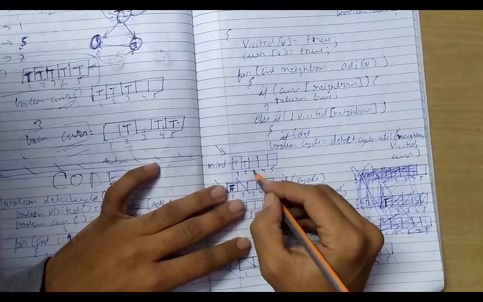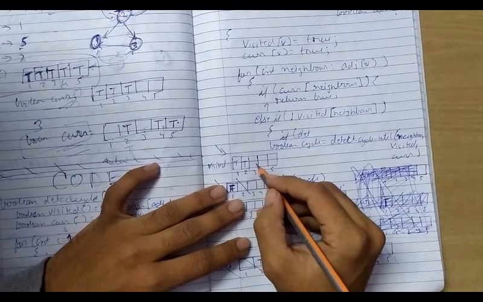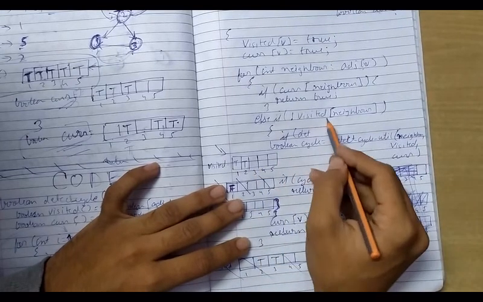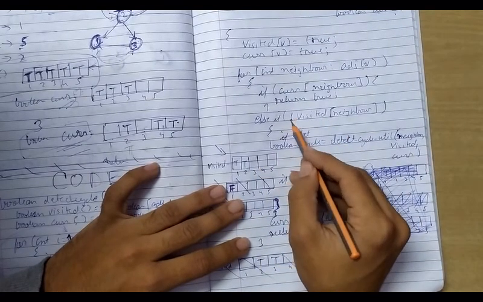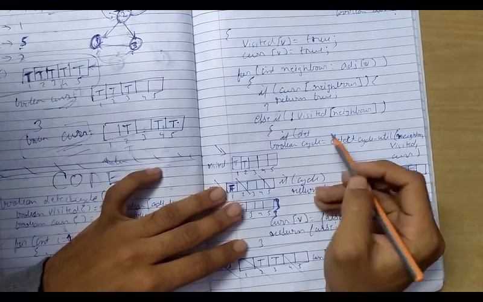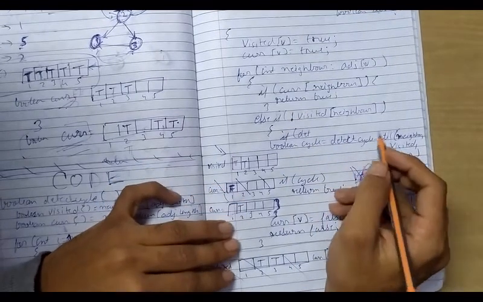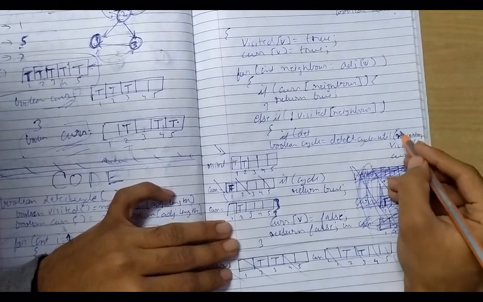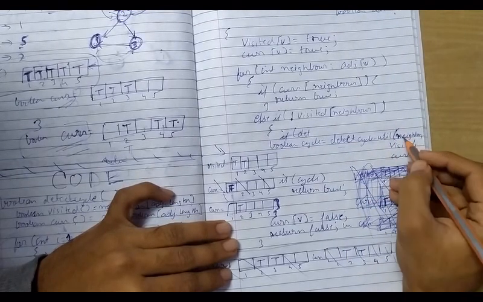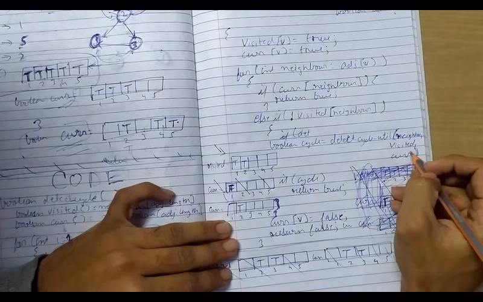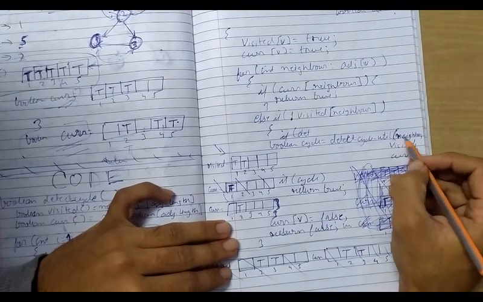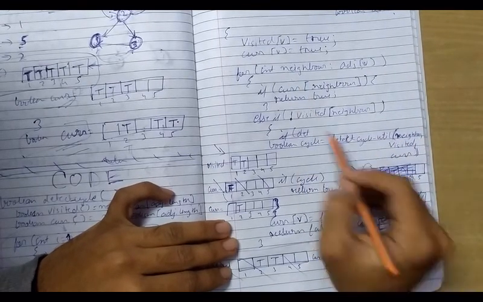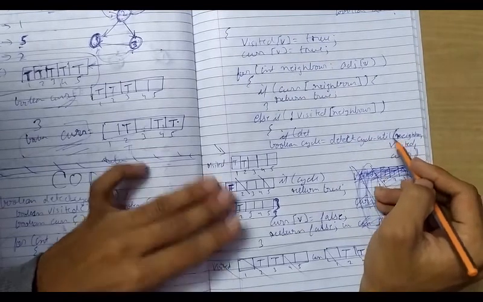It is marked as false, which means the else if will run. So we will call the detect cycle function and pass the neighbor, which is 3 here, along with the visited array and the current array.